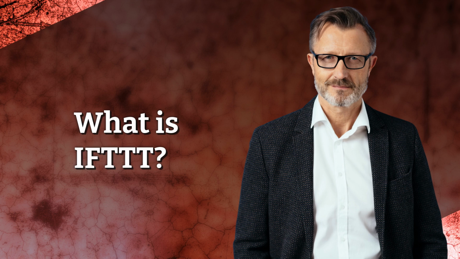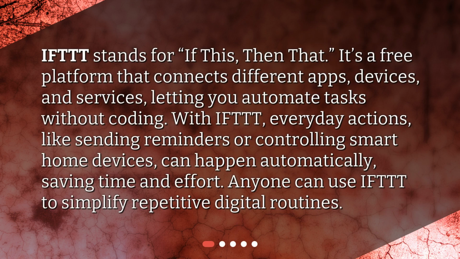What is IFTTT? IFTTT stands for "if this, then that." It's a free platform that connects different apps and devices, letting you automate tasks without coding. With IFTTT, everyday actions like sending reminders or controlling smart home devices can happen automatically, saving time and effort. Anyone can use IFTTT to simplify repetitive digital routines.